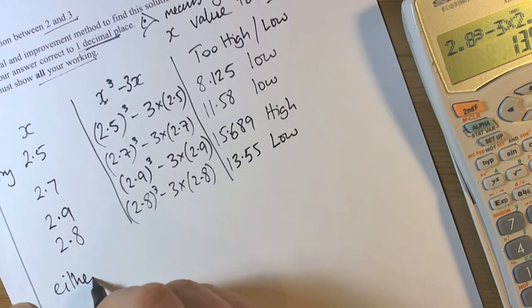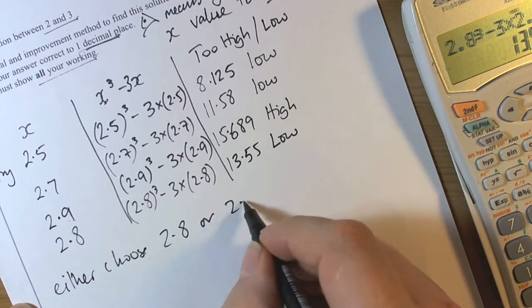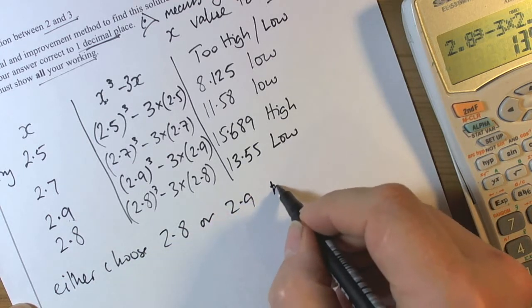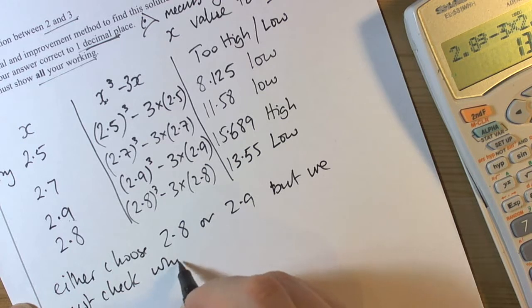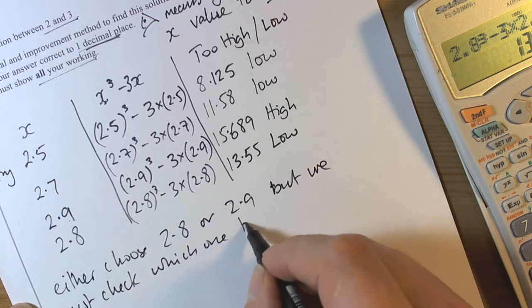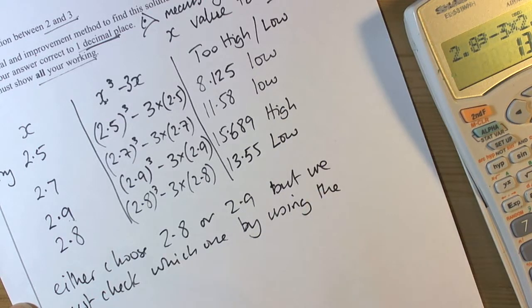So we can either choose 2.8 or 2.9, but we must check which one by using the halfway point.